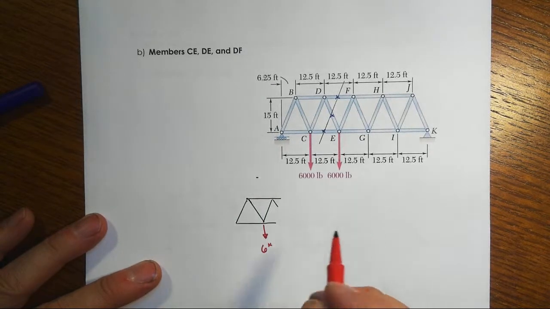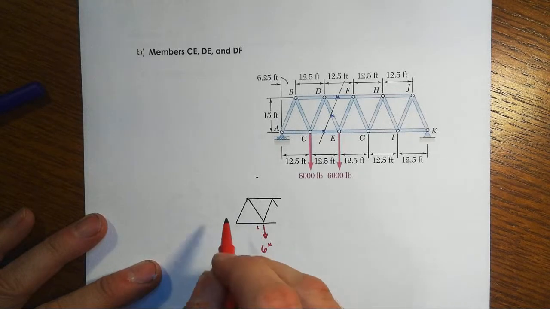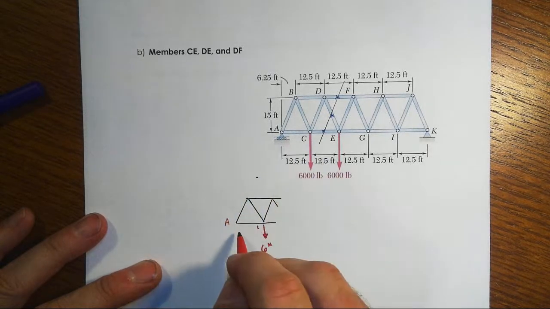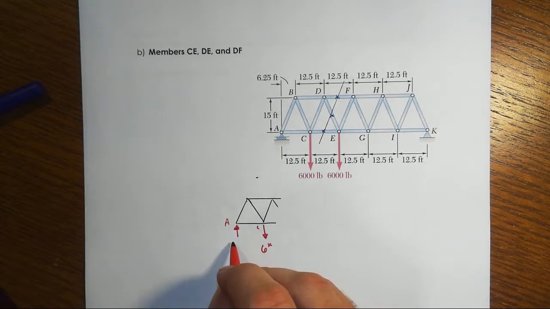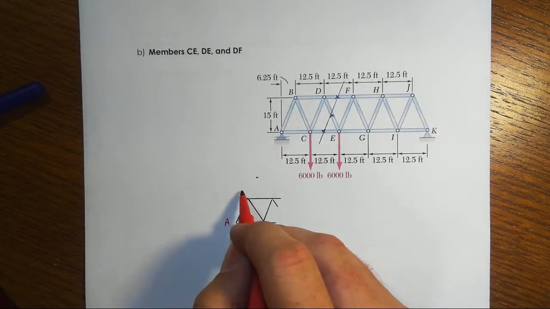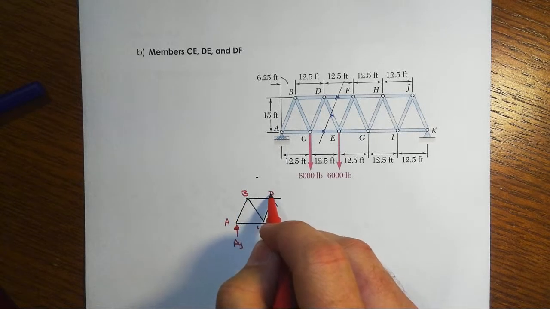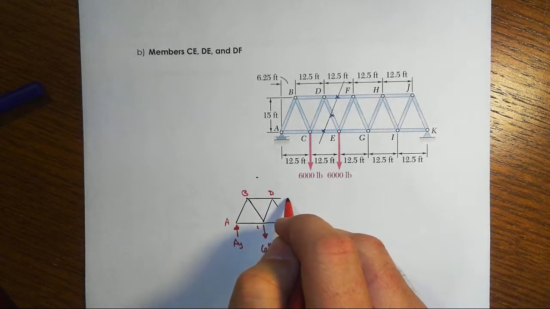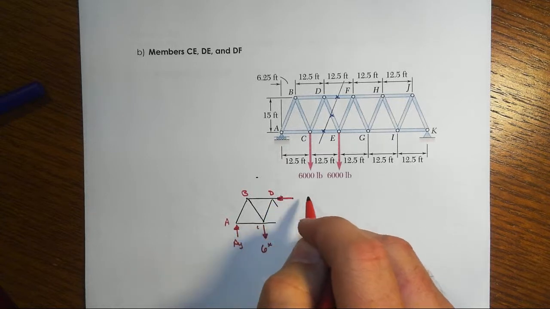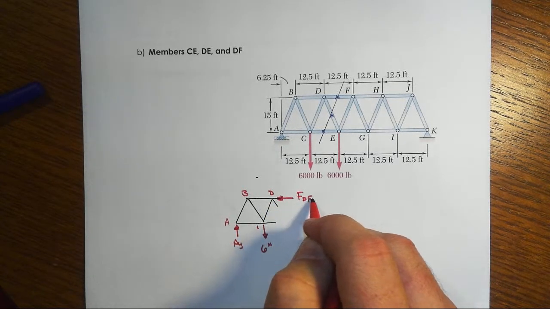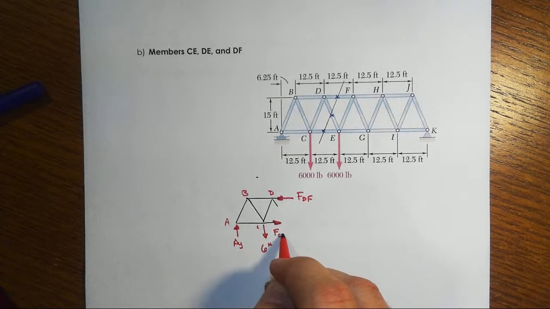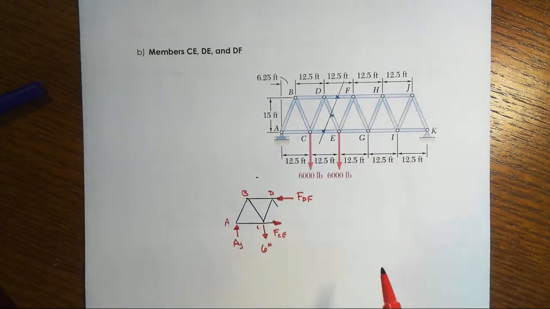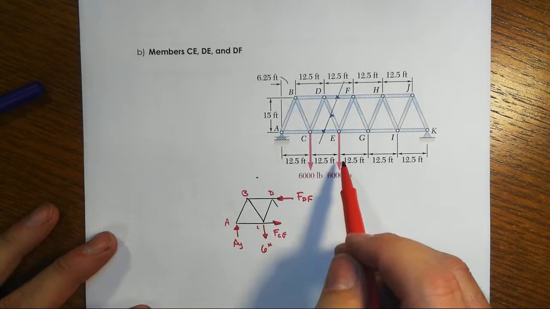All right, so we got 6 kips applied here at point C. Over at A, we just have that vertical reaction, normal to that horizontal surface. So there's AY, and nothing happening at B. At joint D, probably that top chord is going to be in compression, that's FDF. The bottom chord is probably in tension, that's FCE. And then we got FDE, and let's just look at this and see what might happen.